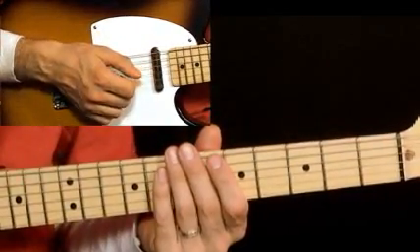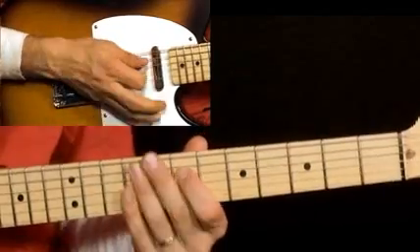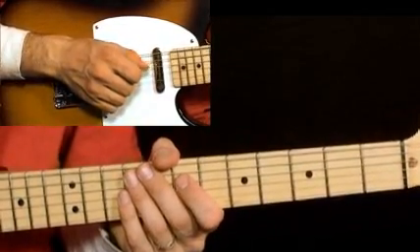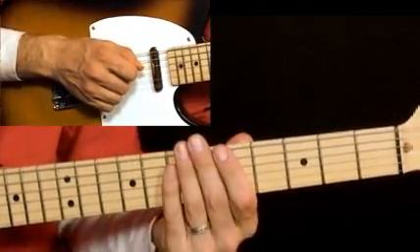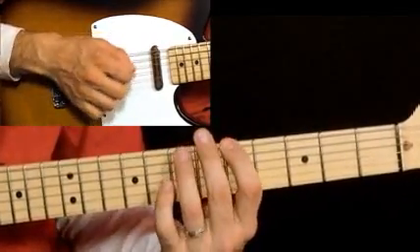To vary this up, as I said, you can play it with alternate picking or hybrid. I did it with hybrid because I like that snap that I get on the fourth string. You could make a conscious effort to ring these together more than I did. So you get this.